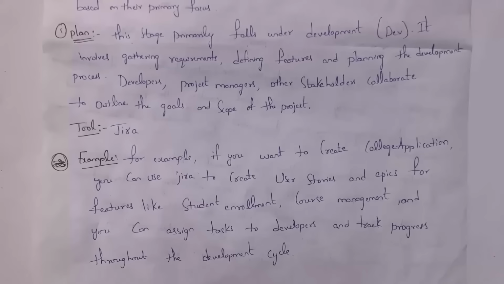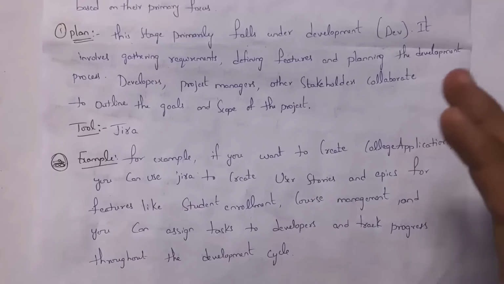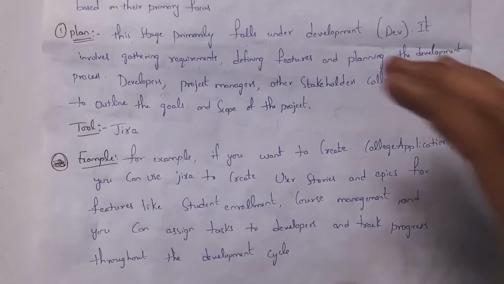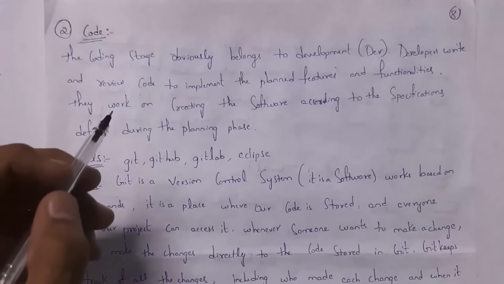And in that college software, I said I want a student login form, employee login form, faculty attendance, student attendance and so on. All these are considered user stories. Student login form is one story, employee login form is one story, student attendance is one story and so on. So in the Jira tool, the project manager will create epics and stories. And then the project manager will assign tasks to various developers using the Jira tool, and also track how work is going on in this Jira tool. This is all about the plan stage. Next one is the code stage.